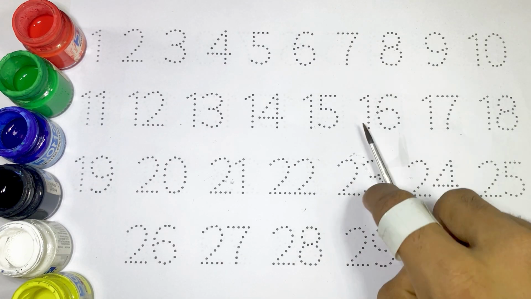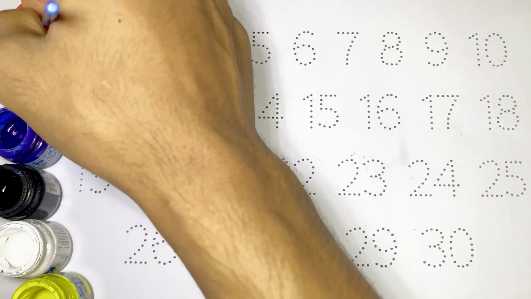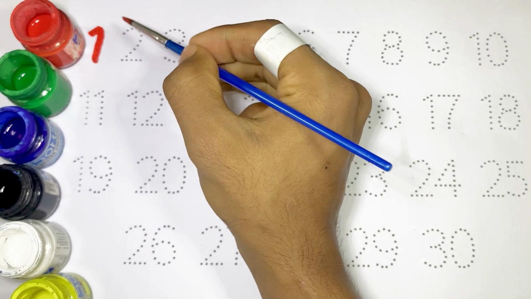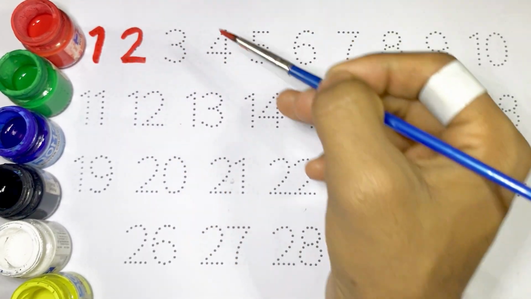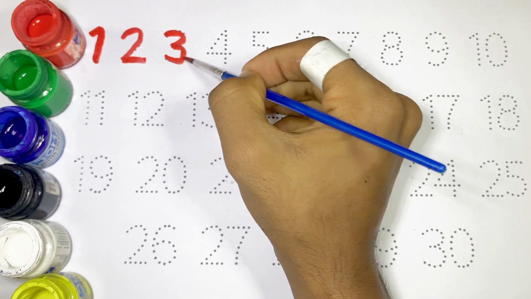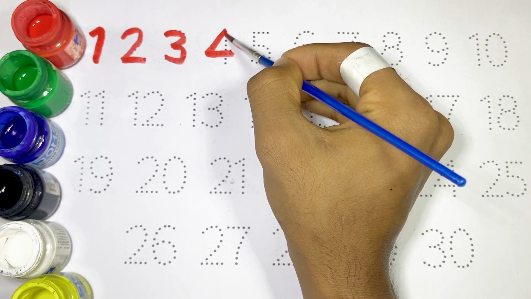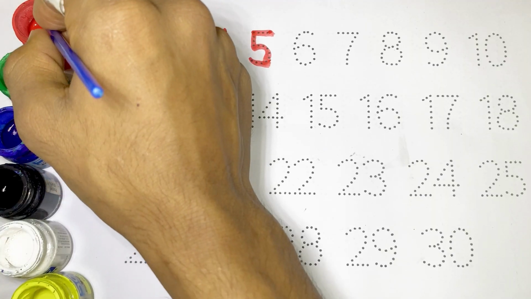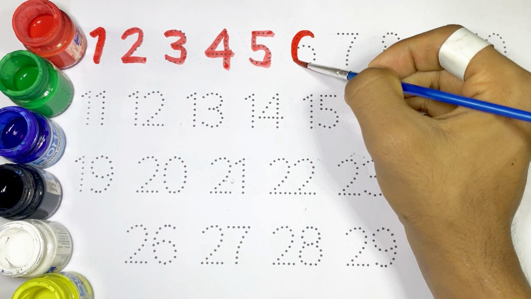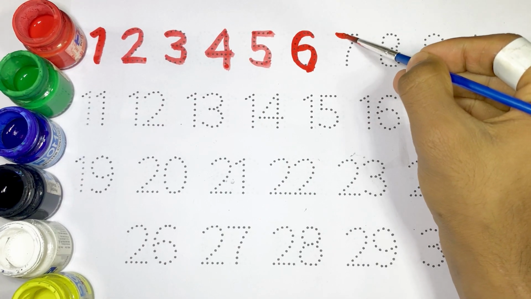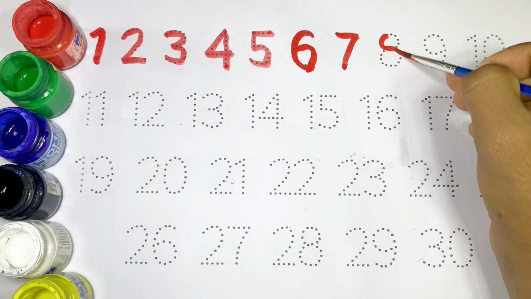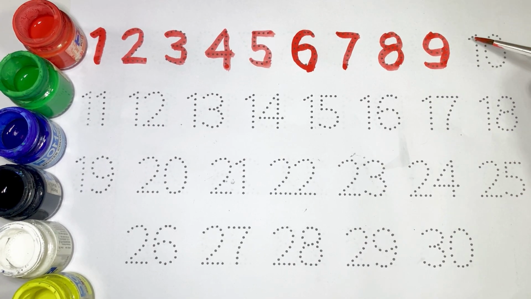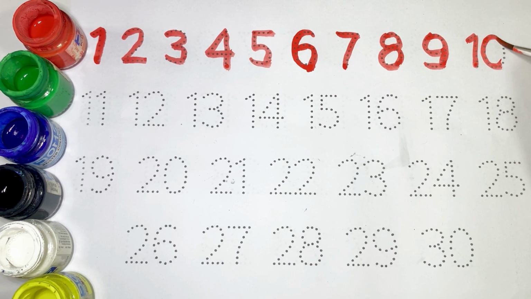So kids, now you draw numbers, and first you draw 1 and use red color. 1, 2, 3, 4, 5, 6, 7, 8, 9, 10.